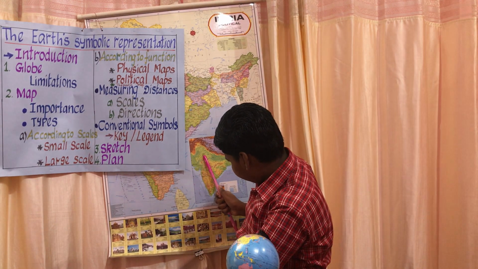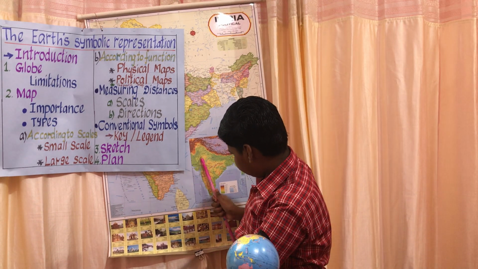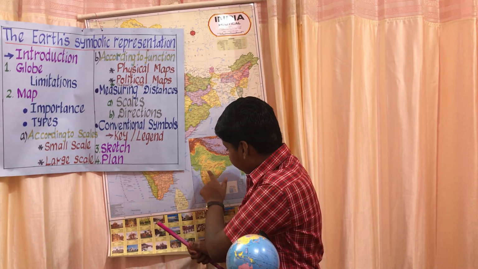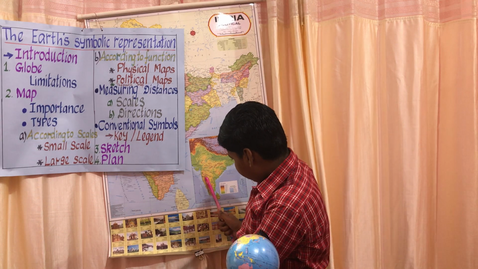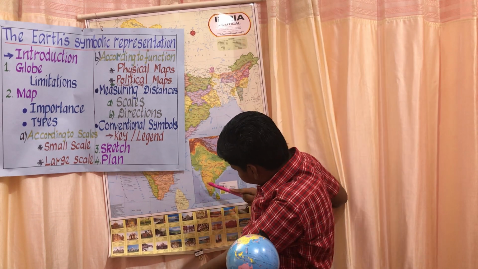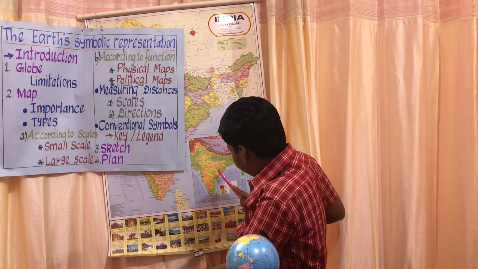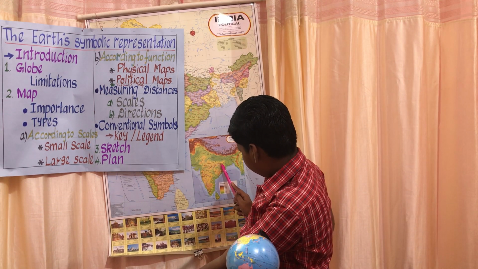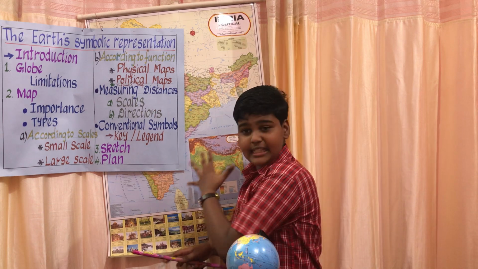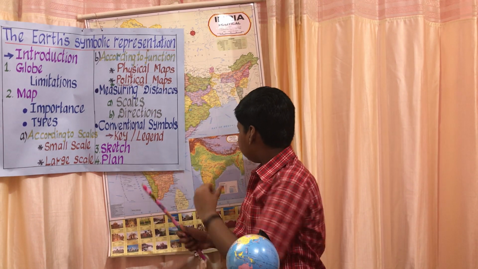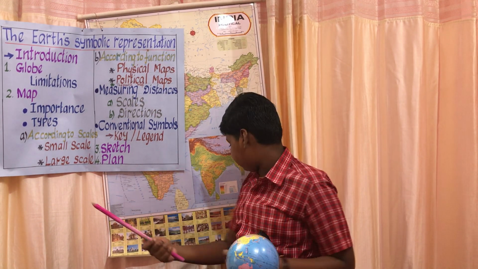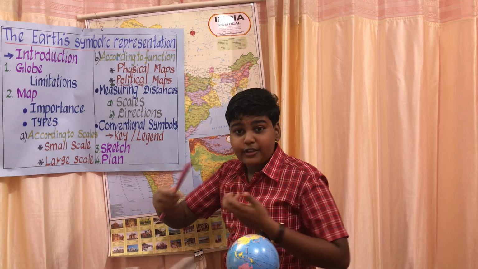This part is known as a desert because the Thar desert is located here, and this part is plateau. Can you find the Deccan plateau here? It's located here, Deccan. And Chota Nagpur plateau is here. So all these colors are used in a physical map to show the different types of landforms.